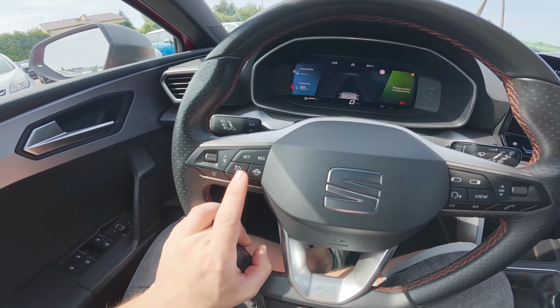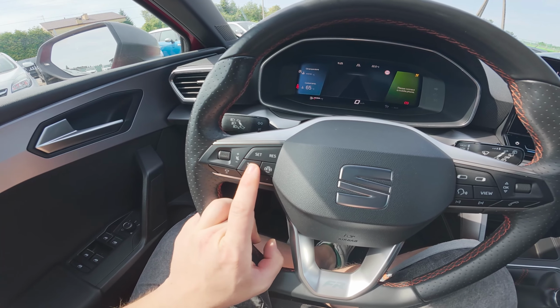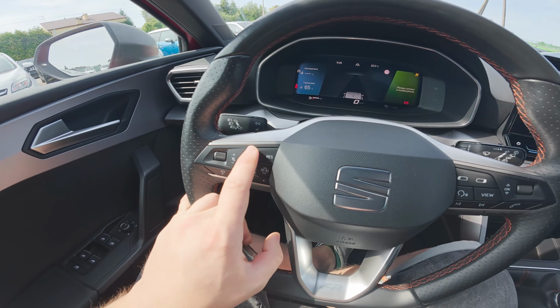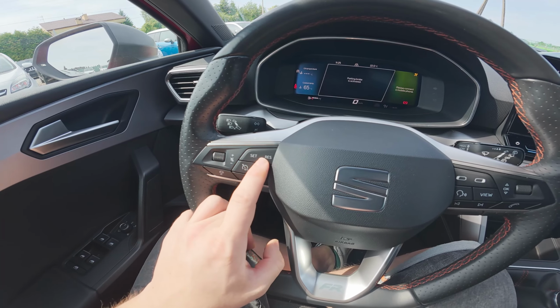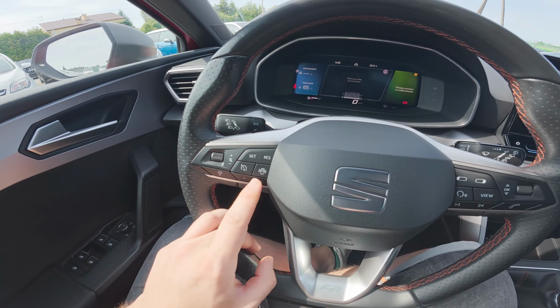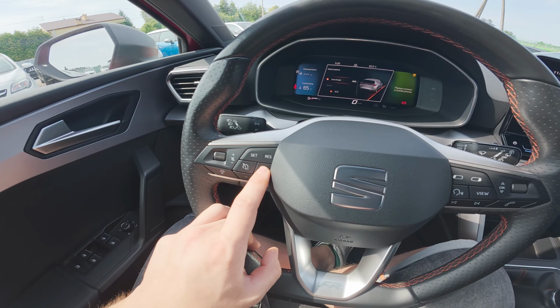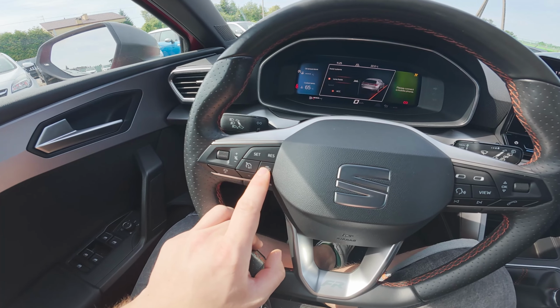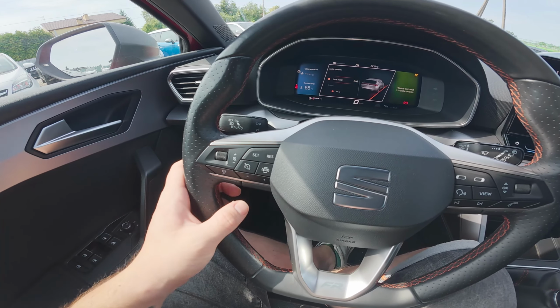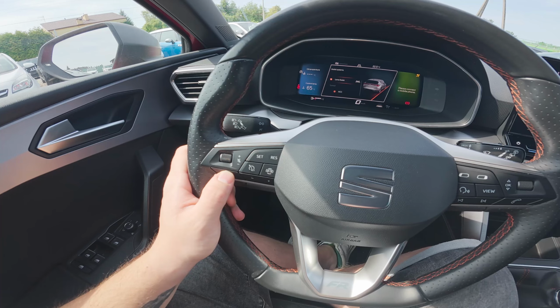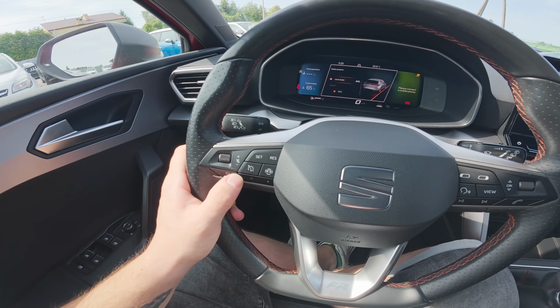We can activate the speed limiter and cruise control by pressing this button. We can manage it, set it, pause it. Next, we can enable assistant systems like lane assist. We can change the distance from the following car in cruise control.